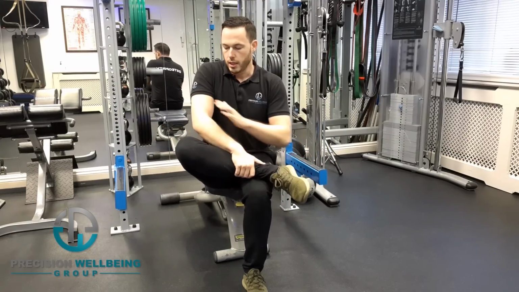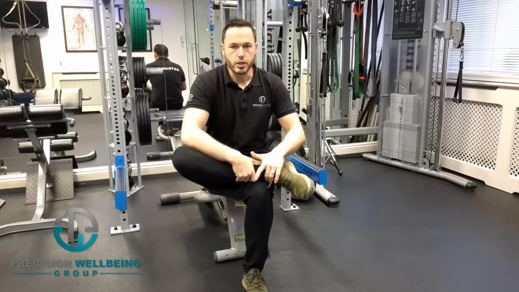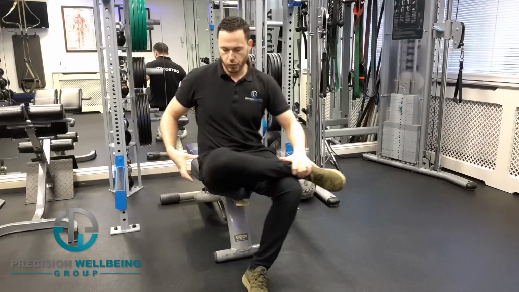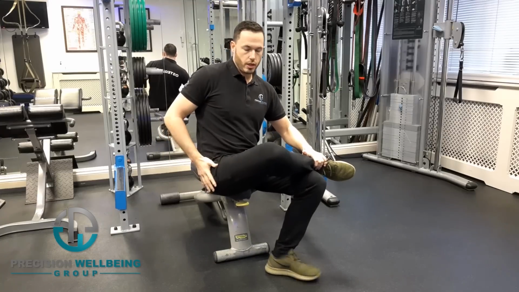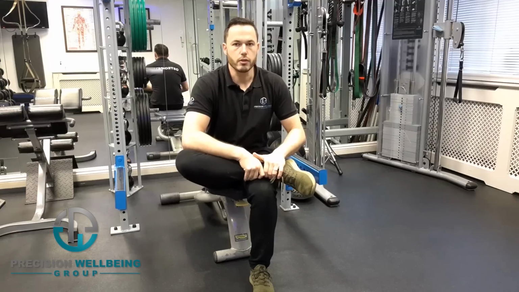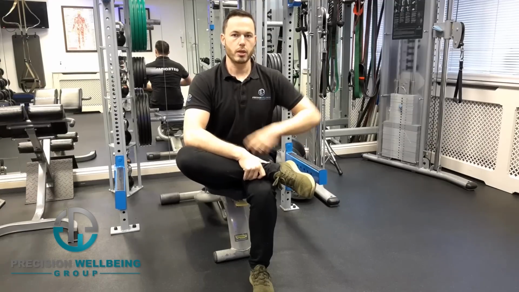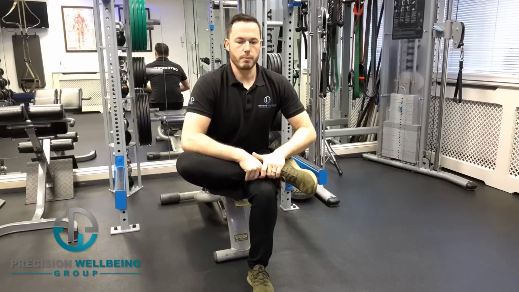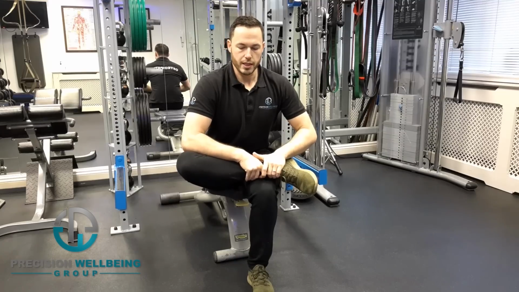I like to hold onto my shins just to keep it in place, and then with my elbow I'll push that knee down as far as I can. You should be feeling that in your hip just on the side here. If you don't, push that knee further down, lift your chest up and lean forward from your stomach. So from here, lean forward as far as you can and hold.